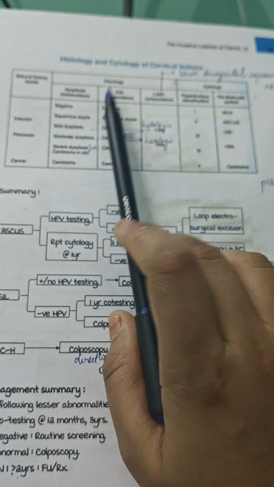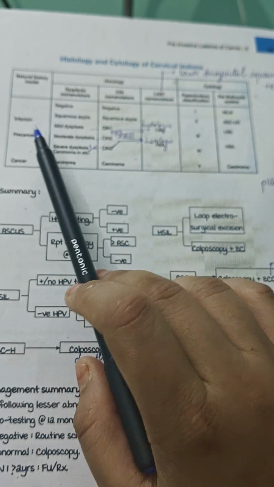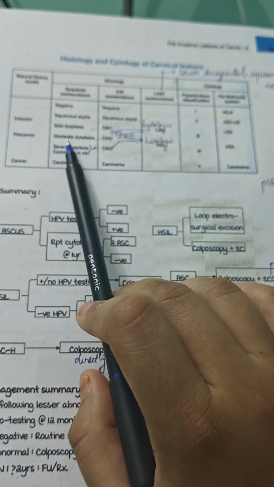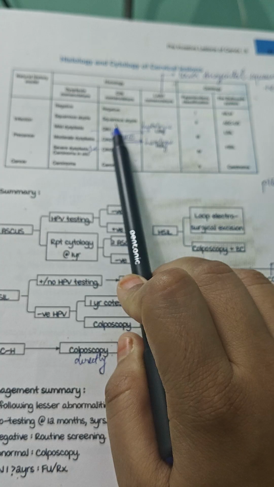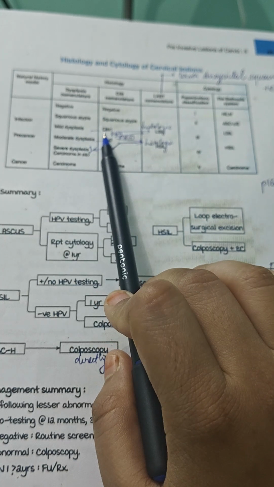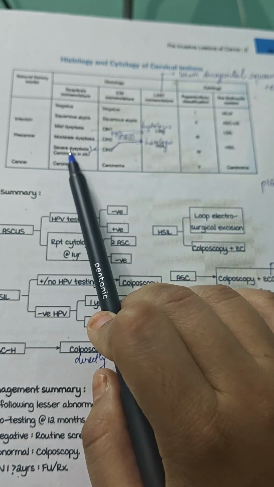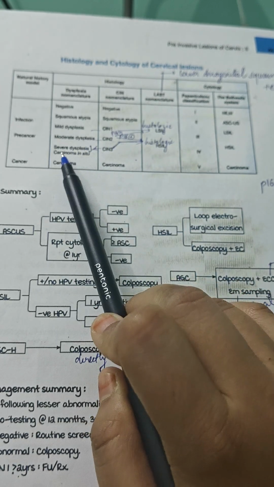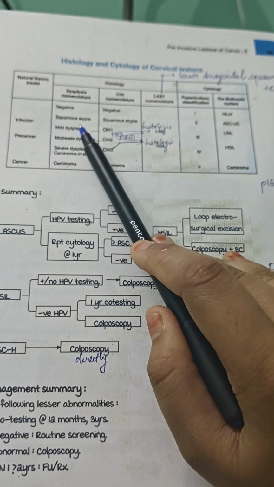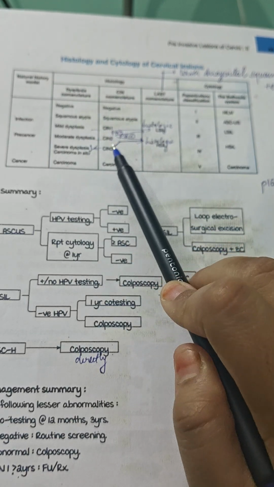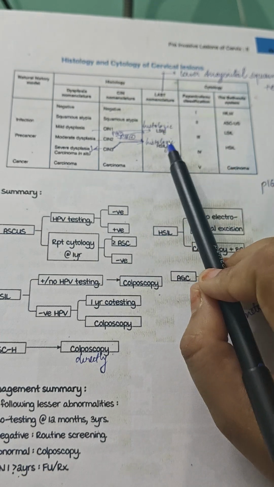So based on histology, it can be negative. Dysplasia, it could be negative. Squamous atypia, mild, moderate, severe dysplasia; if CIN is characterized, then mild dysplasia is characterized as CIN1, moderate CIN2, and severe dysplasia is CIN3. Then carcinoma in situ and the carcinoma. CIN nomenclature: negative, squamous atypia, CIN1, CIN2, CIN3, and carcinoma. For the last nomenclature, we have LSIL and HSIL.